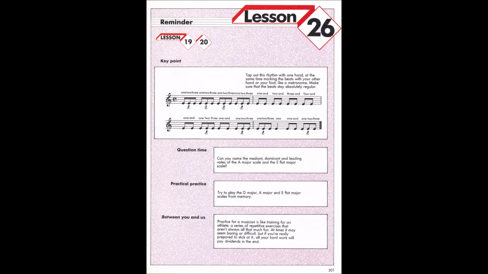Before moving on, make sure you read the comment on practice at the bottom of page 301. This lesson, like the previous one, does have quite a lot of technical exercises, and we're well aware that these aren't the most exciting pieces to play, but do persevere. In a very short time from now, you'll be playing far more interesting and attractive music than you probably ever thought you could manage. All you need to do is take on the challenge of these exercises, and your technique will gradually become good enough for really professional-sounding keyboard playing.